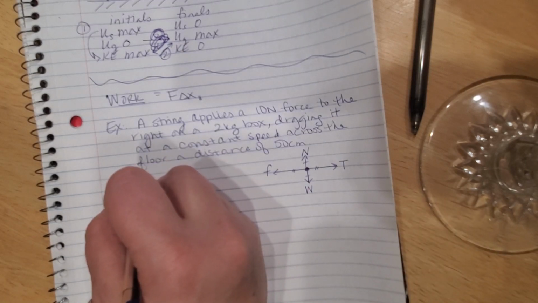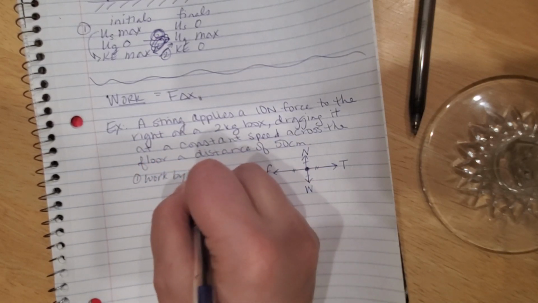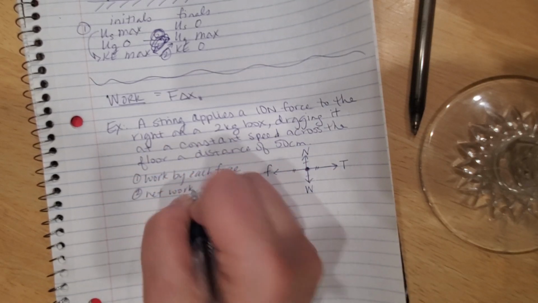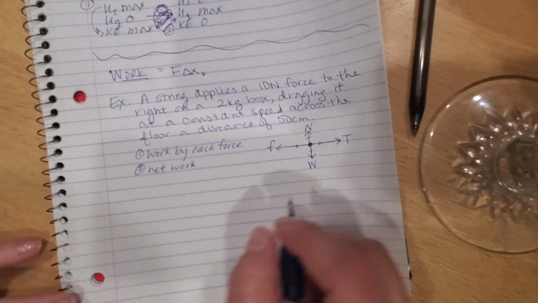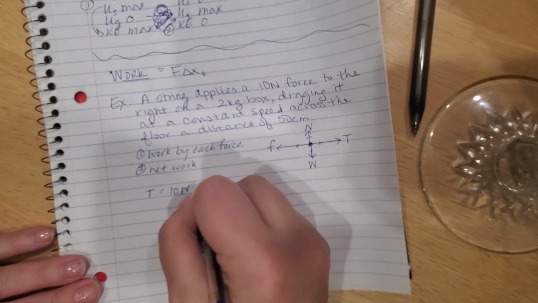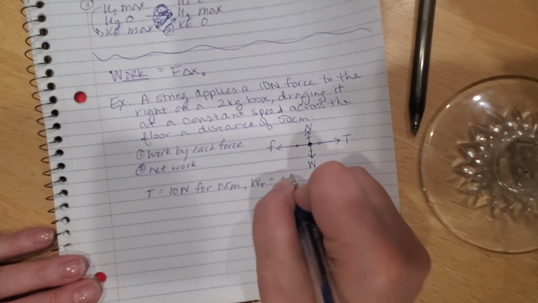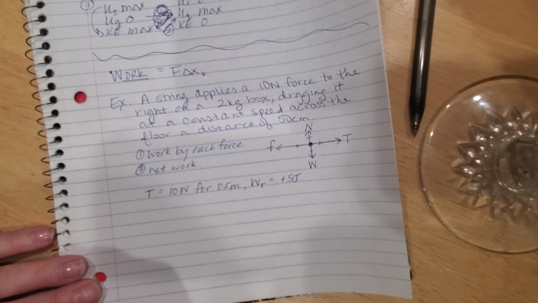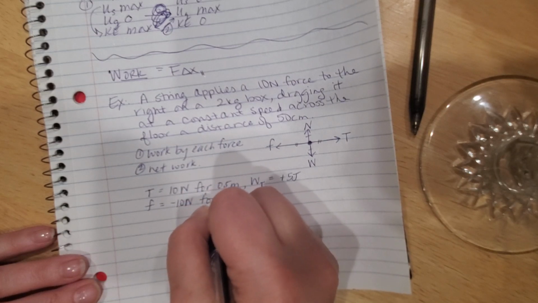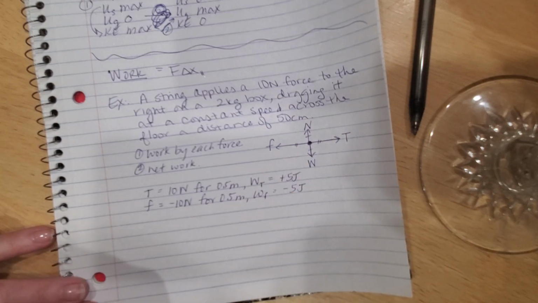Okay, so let's do two things. Let's find the work by each force, and then we'll look for the net work. Let's see if we can get all that. Okay, let's look over here. We've got tension equal to 10 newtons, and it's dragged for 0.5 meters. So the work done by tension is +5 joules. Let's look at friction, negative 10 Newton for 0.5 meter. So the work done by friction is negative 5 joules.